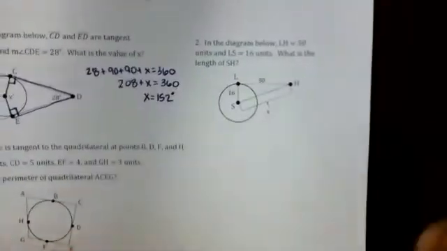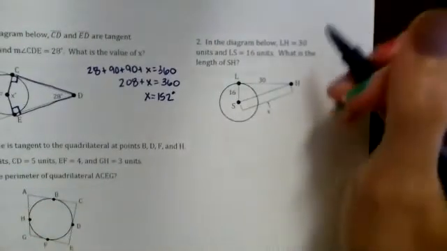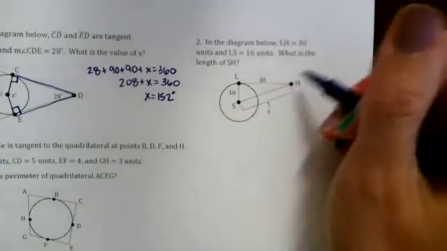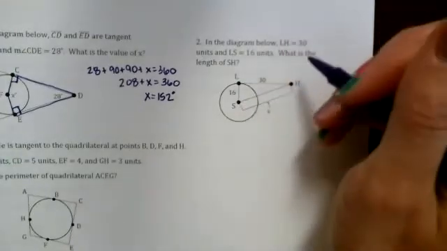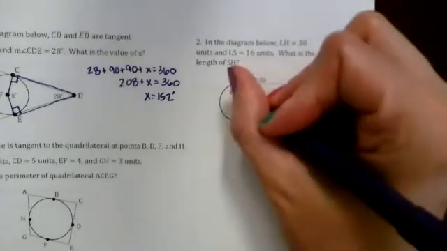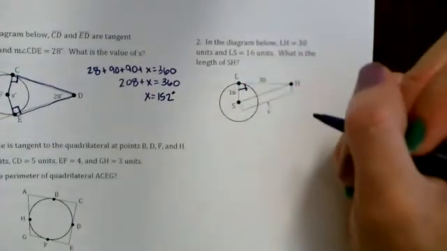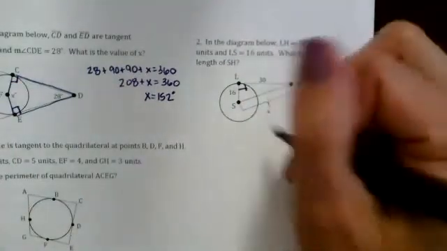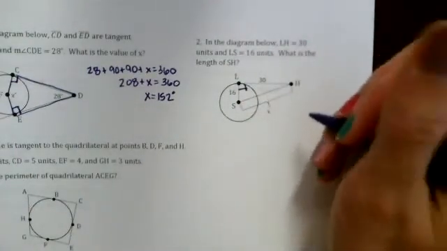Number 2, in the diagram below, LH is 30, LS is 16. What is the length of SH? So I know that this has to be a right angle. So that means this is a right triangle. LHS is a right triangle. We learned that right triangles can be solved by using Pythagorean theorem.